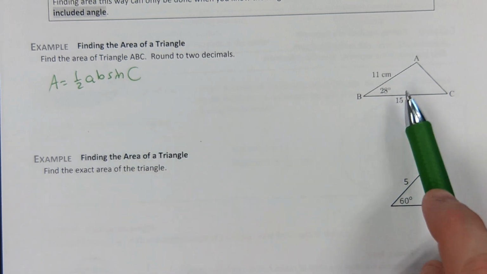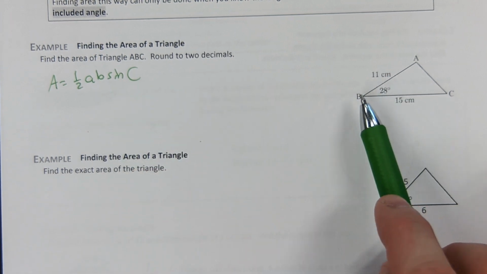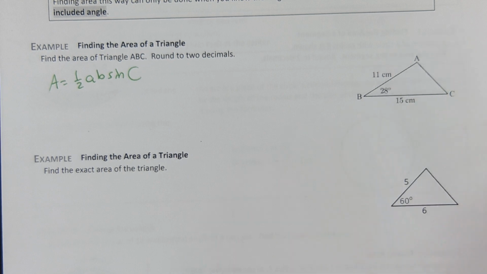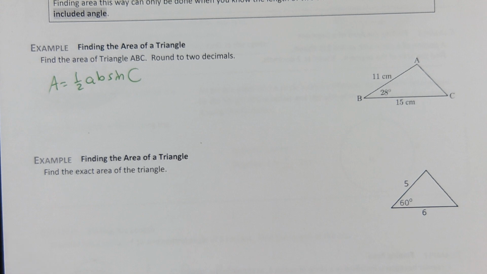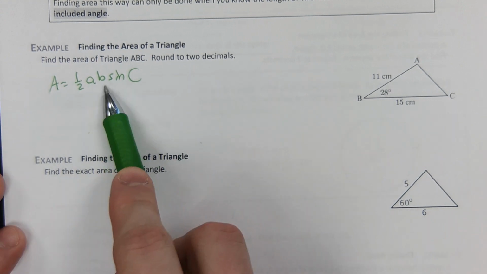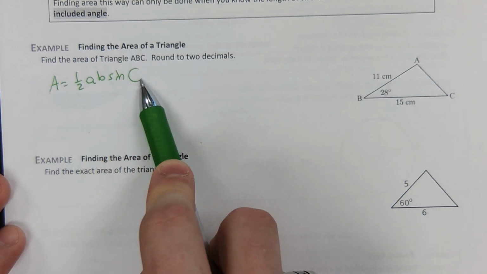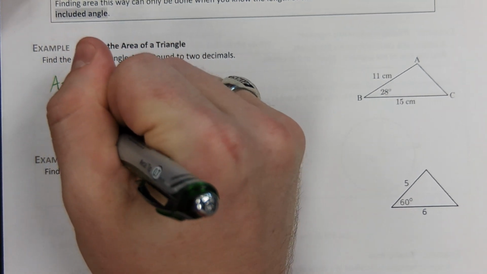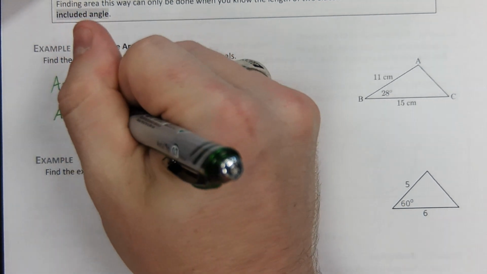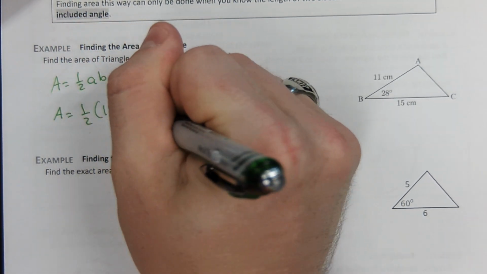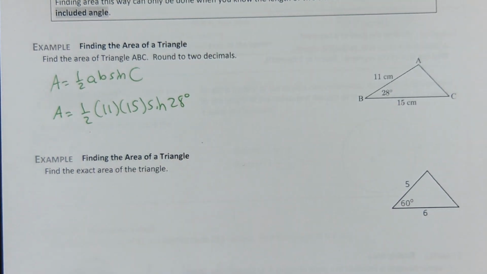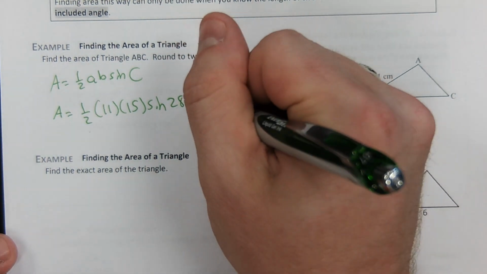So the letters don't actually line up because I'm using sine of angle B. I'm using side length a and side length c. But rather than write a new formula, just understand what the formula says. Two sides and an included angle. And then fill out the formula. 1/2, 11 times 15, sine of 28 degrees. We will grab a calculator, we will get this answer, and we'll round it to 2 decimals.